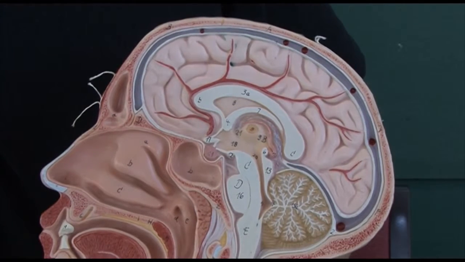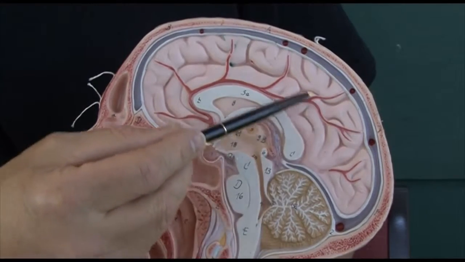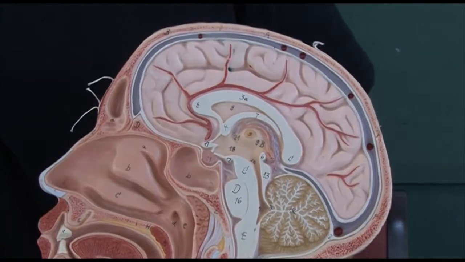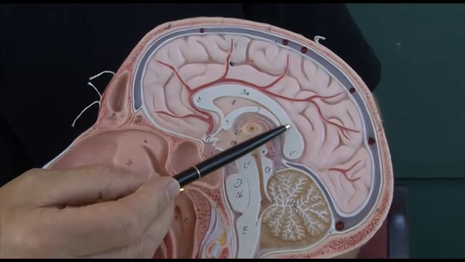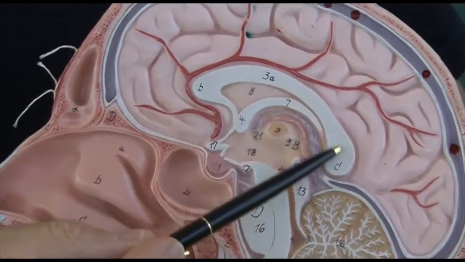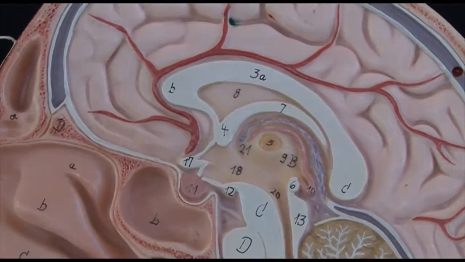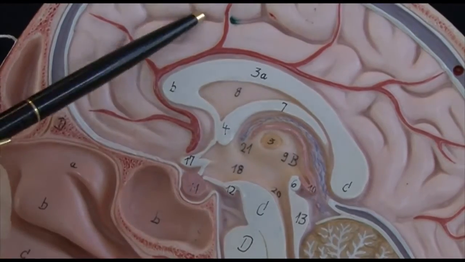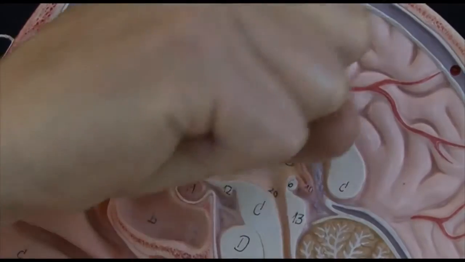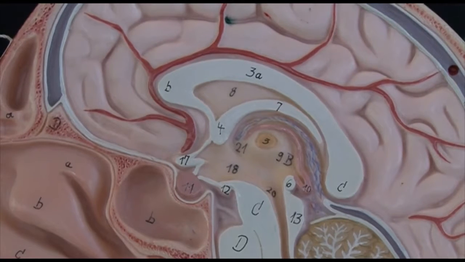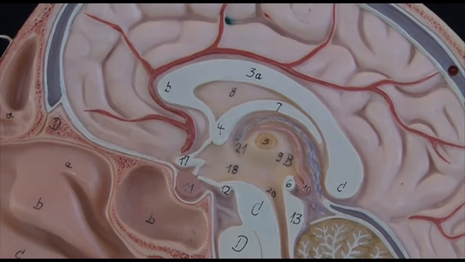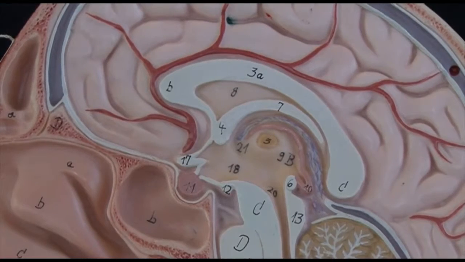And as we know, there's two cerebral hemispheres, one on the right and one on the left. But it's very important that the two halves of the brain can communicate with each other. And this structure here is the corpus callosum, which is white connecting fibres, connecting one side of the brain with the other side of the brain, connecting the two halves of the brain, the two cerebral hemispheres.